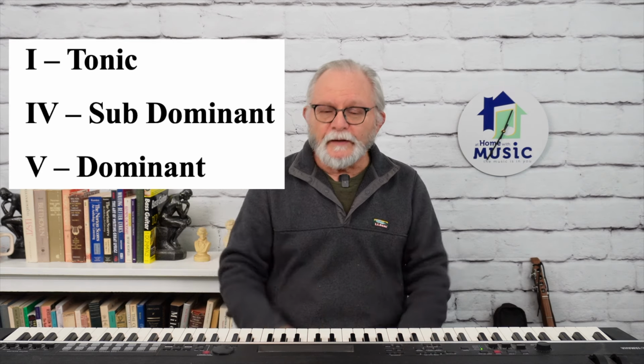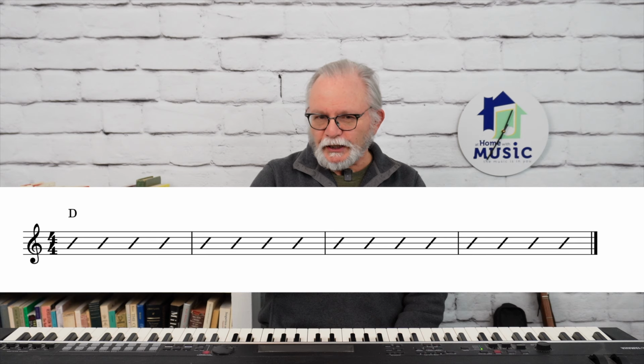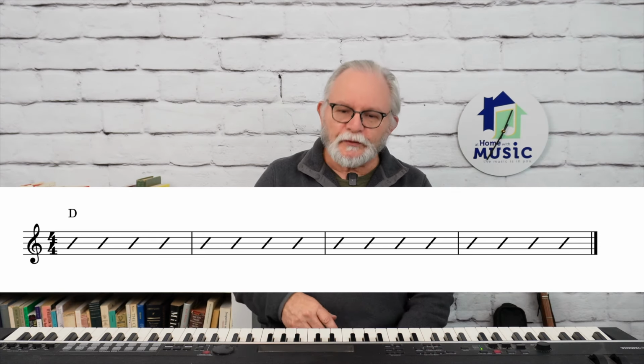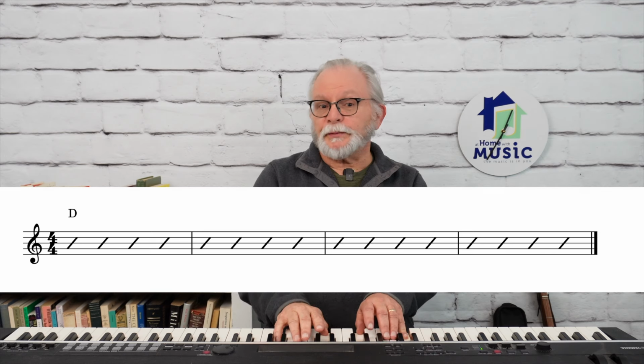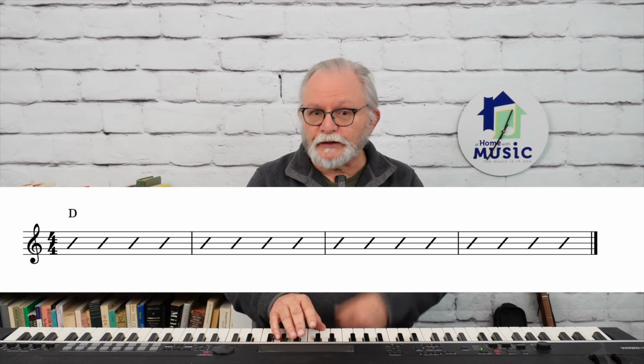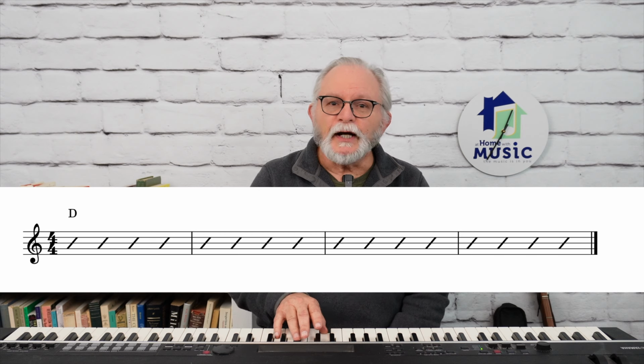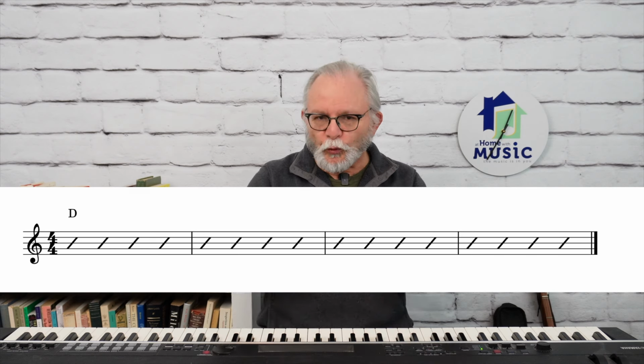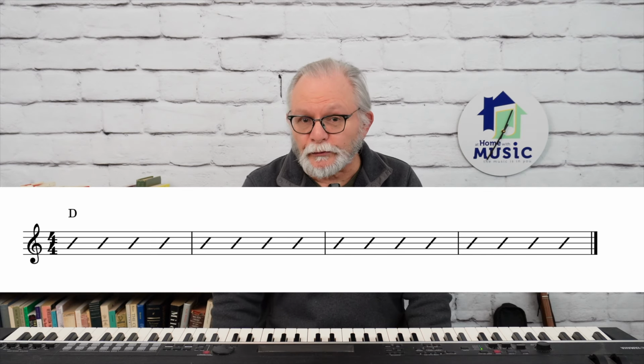So for example, if you're looking at a lead sheet and the chord symbol says D, then you know that you've got to play a D major chord, which contains the notes D, F sharp, and A. You play them in different order or whatever, but you've got to play those notes. But the Roman numeral chord symbols refer to the function of the chord and can be played in any key.